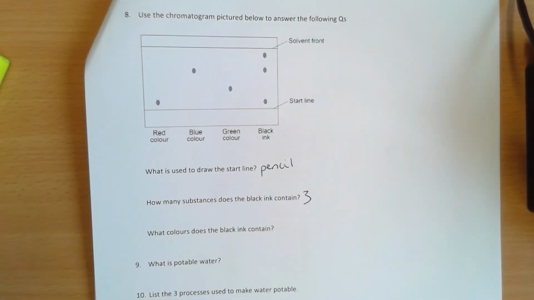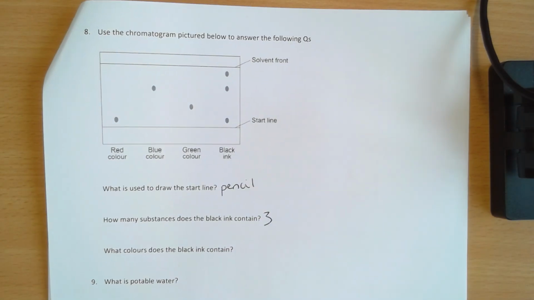All right, 6: stationary phase is the paper, mobile phase is the solvent. Over here, this is the results.